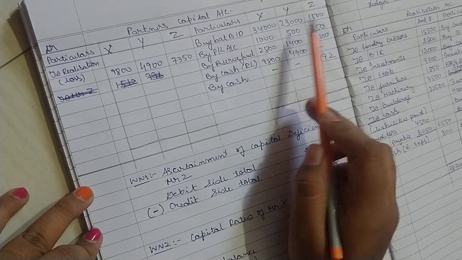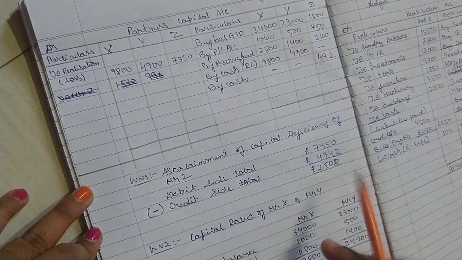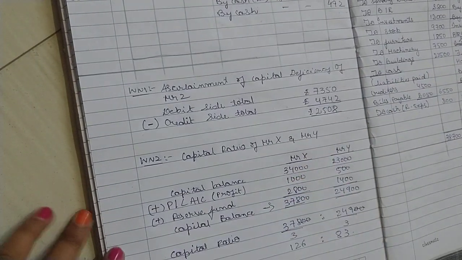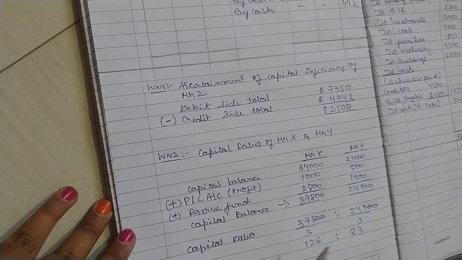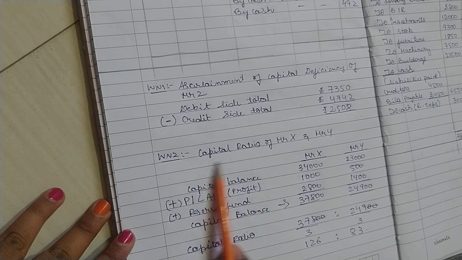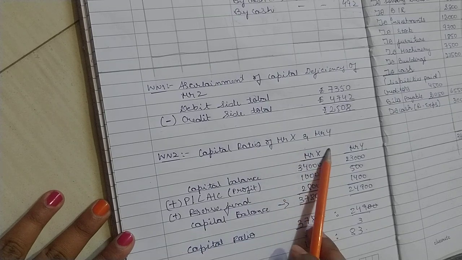X and Mr. Y in their capital ratio. So the second working note will be the preparation or calculation of the capital ratio of Mr. X and Mr. Y.